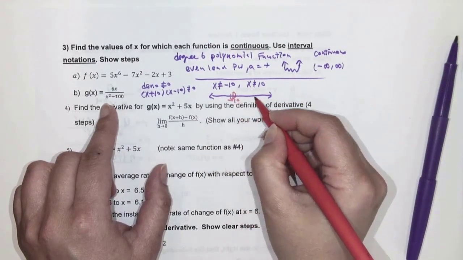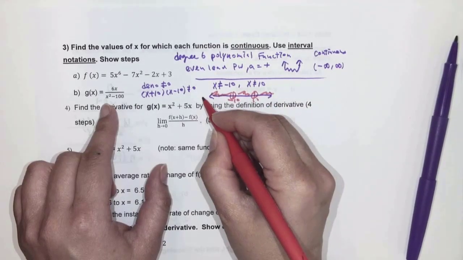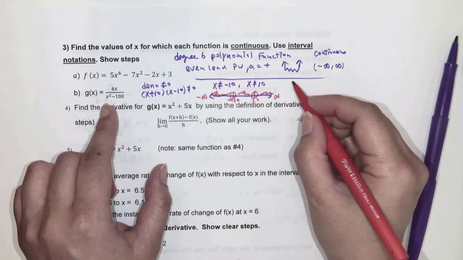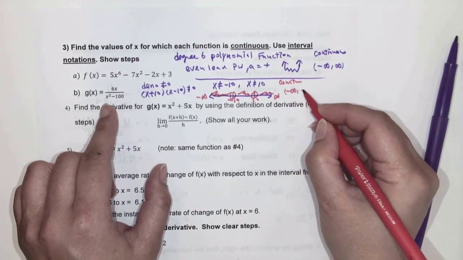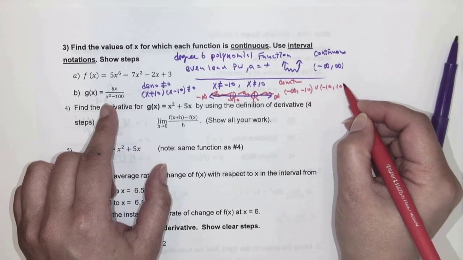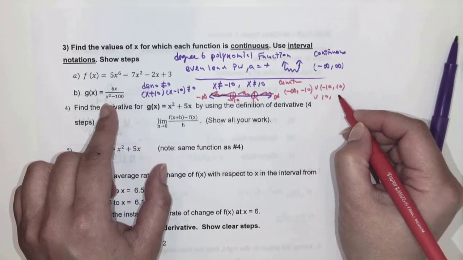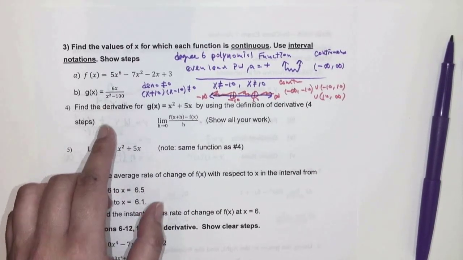So you're skipping negative 10 and 10, but the rest would be part of the continuous part of your function. So I can say it's continuous from negative infinity to negative 10, then from negative 10 to 10, and then from 10 to infinity, right? The only thing you're skipping is negative 10 and 10.